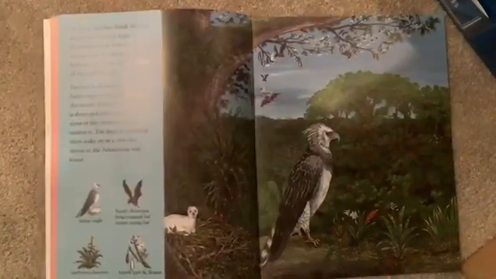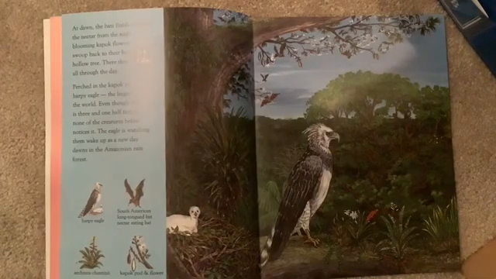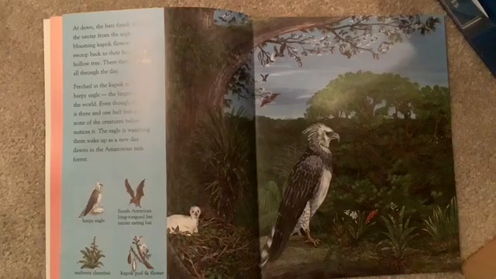At dawn, the bats finish drinking the nectar from the night blooming kapok flowers. They swoop back to their home in a hollow tree. There, they will sleep all through the day.